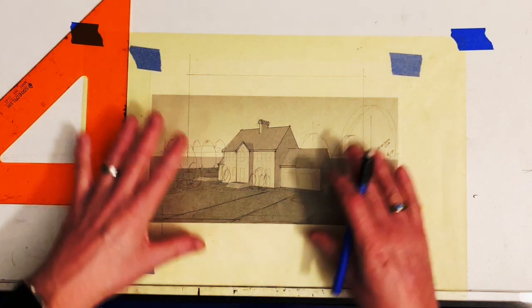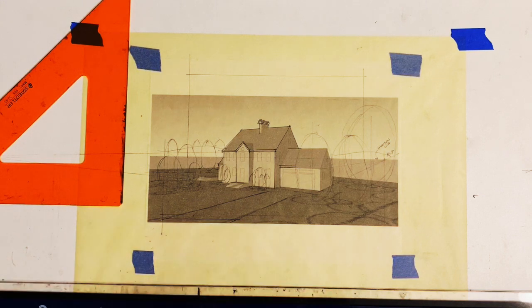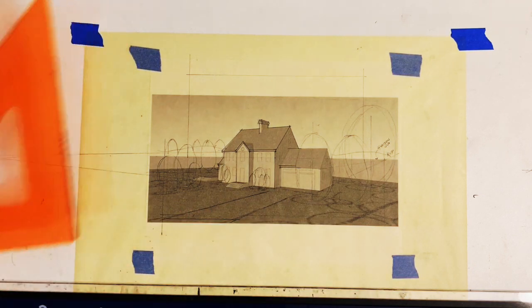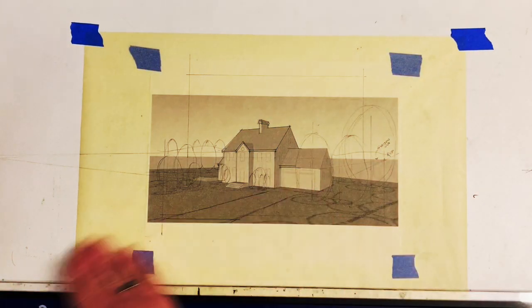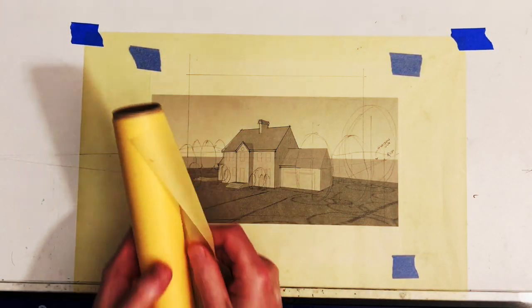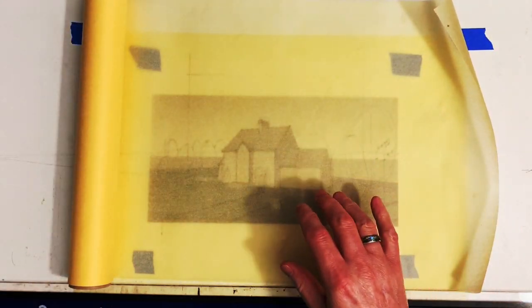But much like I had the trees hanging out over the border, I stick that driveway out a little over the border too, to kind of draw your eye into the perspective. We've got a fresh piece of trace.